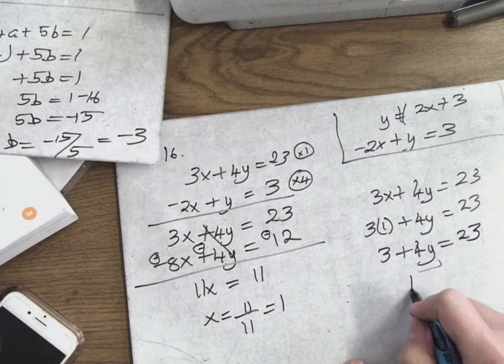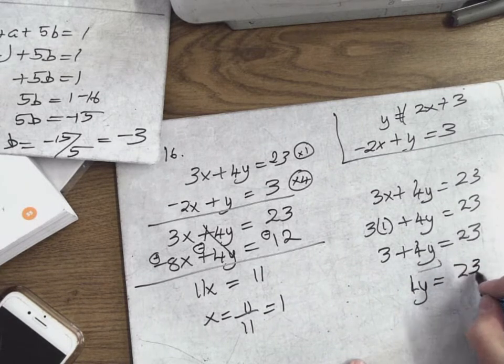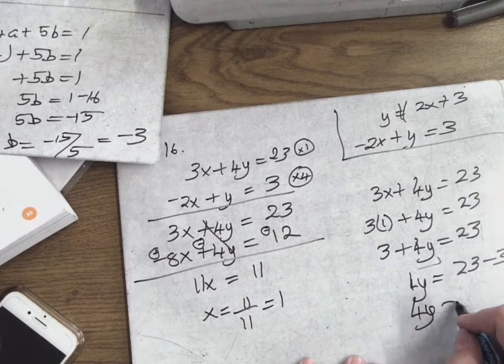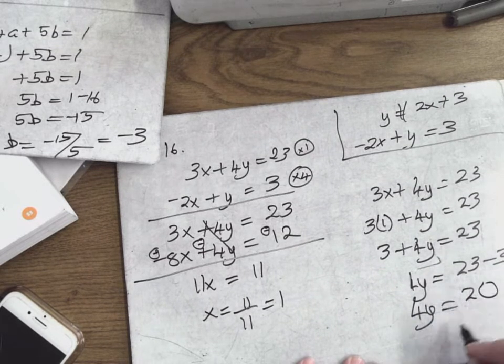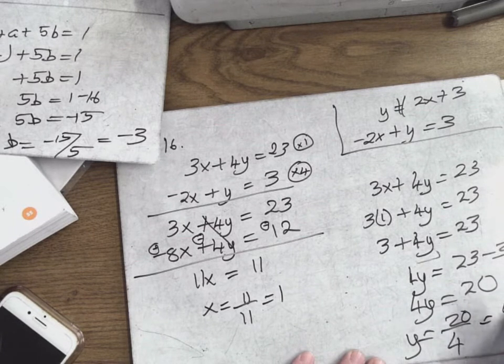So that's 4y equals 23 minus 3. So 4y is equal to 20, divide by 4. So y is equal to 20 divided by 4, so that means y equals 5. Is that okay? Right.